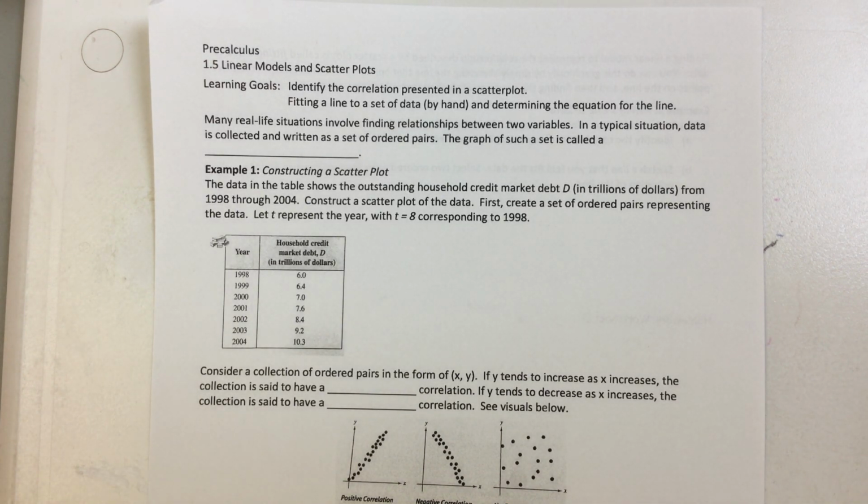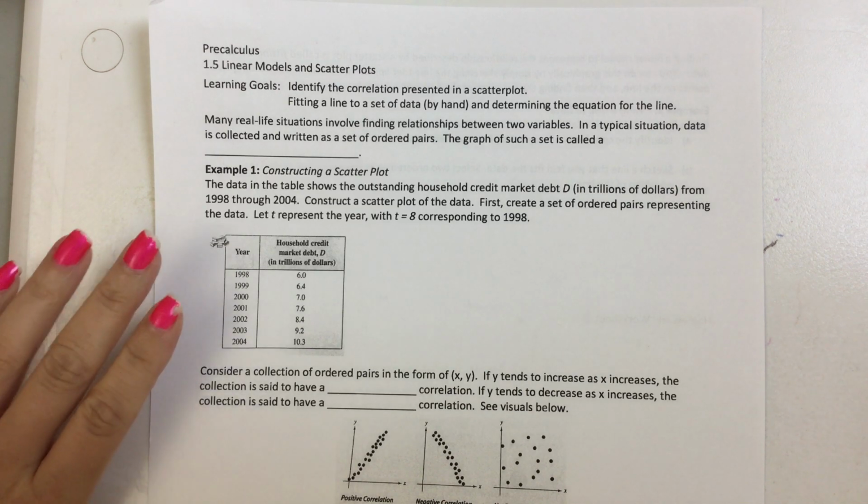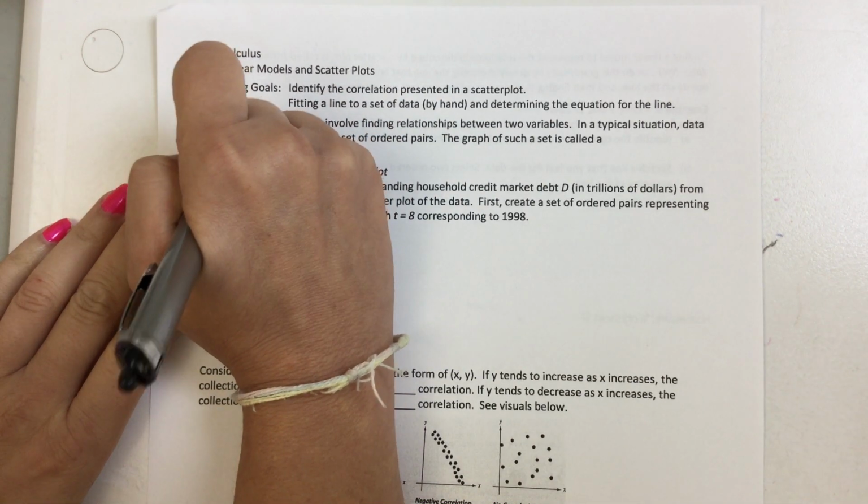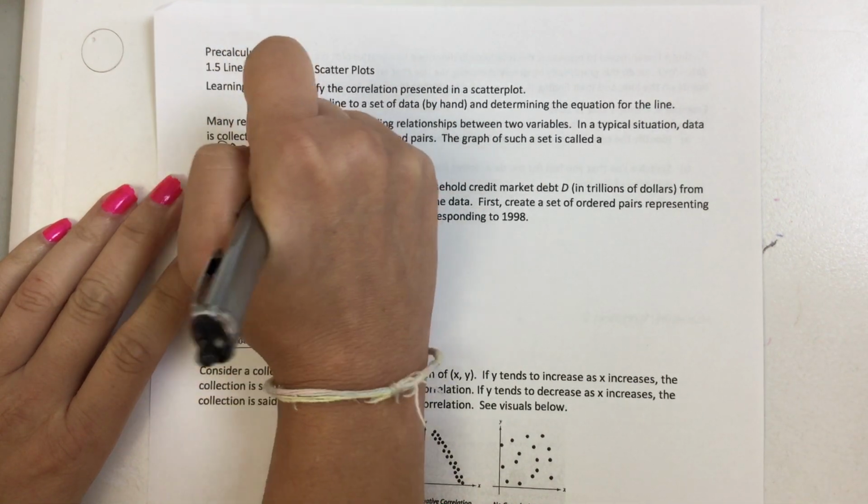Becker. Today we are looking at Pre-Calculus, Chapter 1, Section 5. We will be focusing on linear models and scatter plots. Many real-life situations involve finding relationships between two variables. In a typical situation, data is collected and written as a set of ordered pairs. The graph of such a set is called a scatter plot.